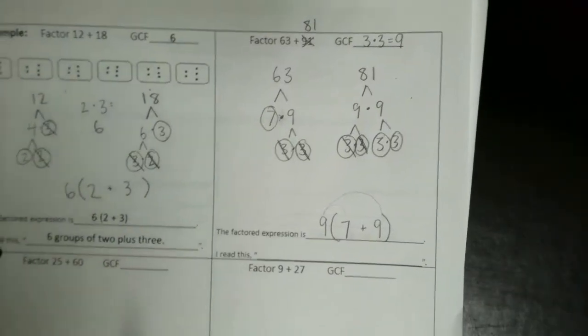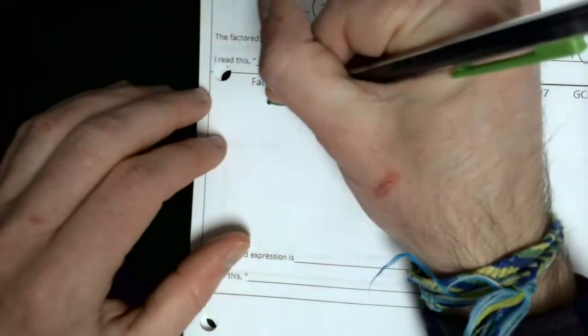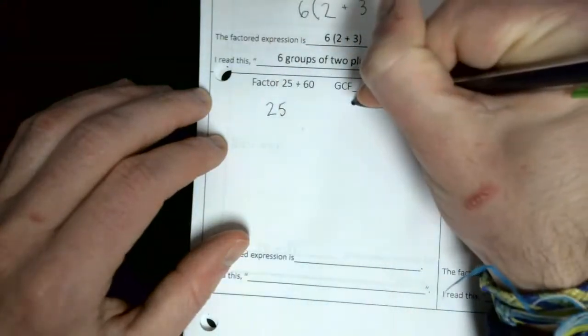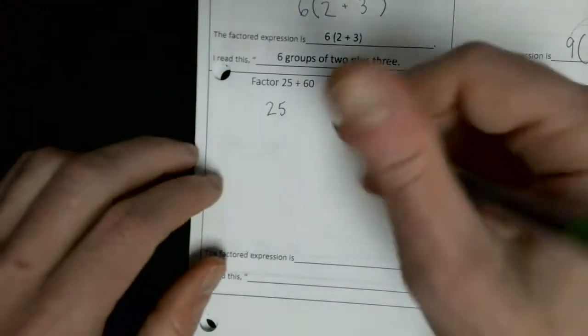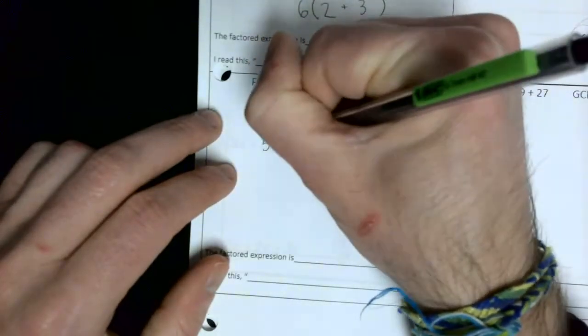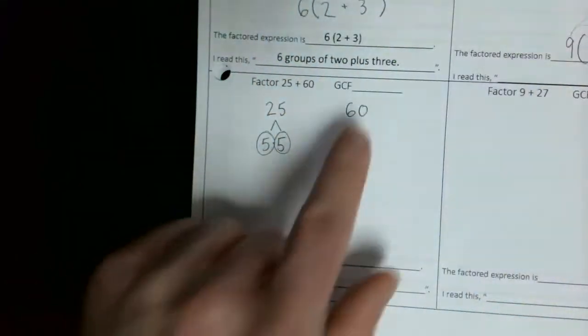So let's try. If you want to try this next one on your own, feel free. You could probably actually do it a little quicker than me if you want to go for it. But we'll see what happens here. 25 and 60. So we're going to find the GCF first if we want to factor this. If we want to put this into groups. 25 will break down into 5 times 5. Using that dot. We can't break down those 5s anymore, so I'm going to circle them.